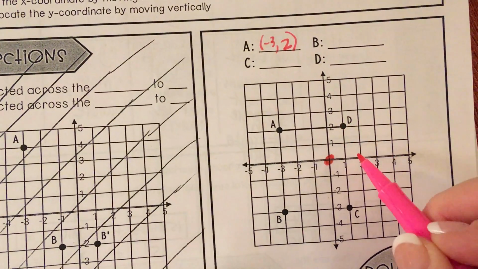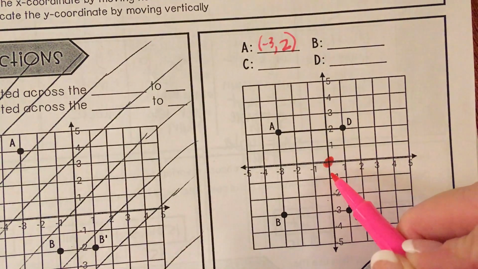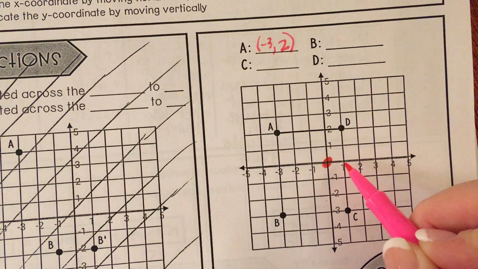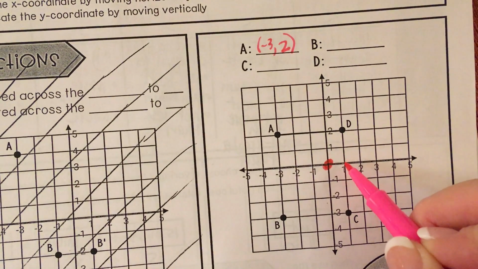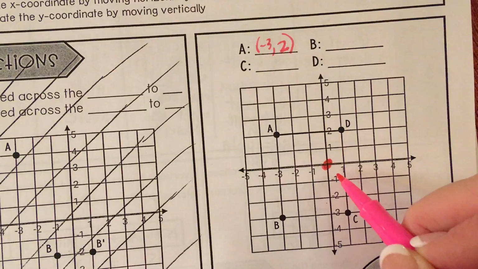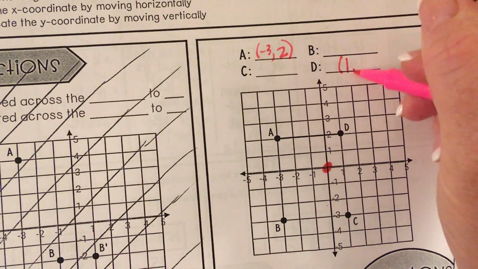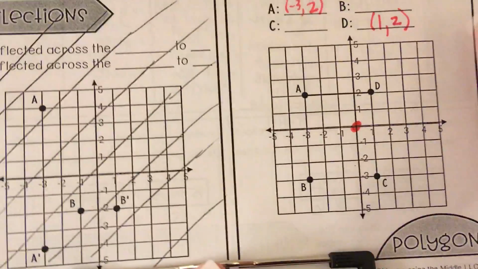Let's just do D since we're up here. It's 1, 2. So positive 1, positive 2. So D is 1 and 2.